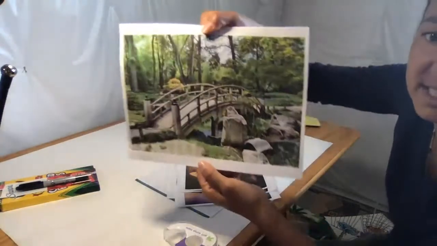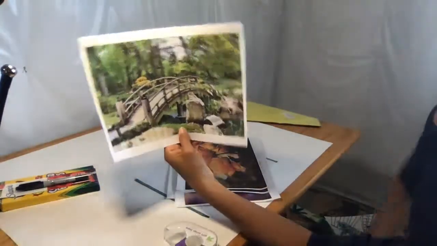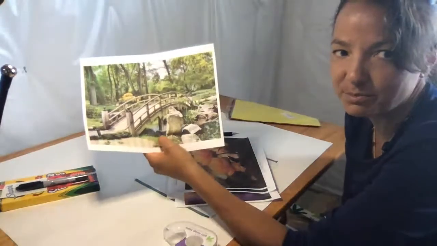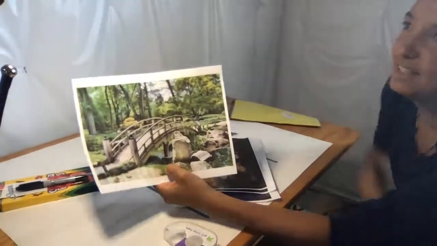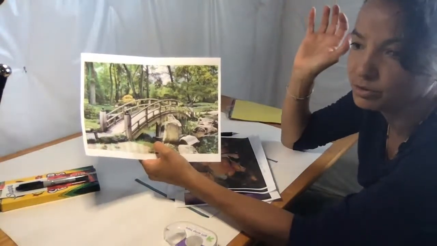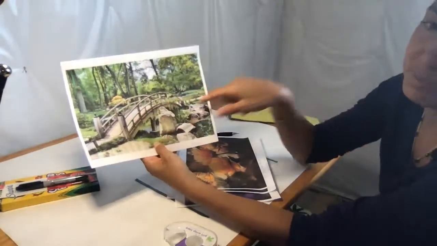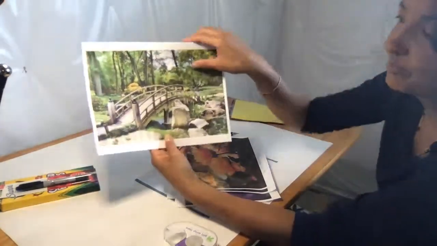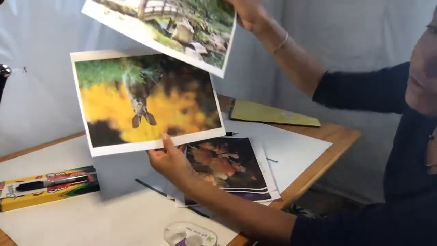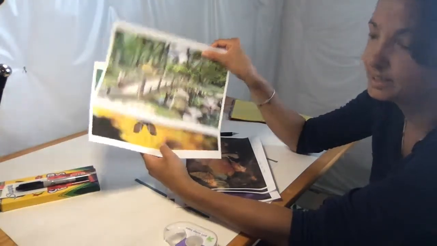And I love doing things like, here's a cool bridge. I love doing architecture. A lot of times I've done this project with kids. And you basically take a bunch of pictures of your local neighborhood and then have them transfer it. And it looks really cool. And I just like the perspective that something like this does. And again, these are all from the Pixabay site. And you can get super cool high-res images on there.